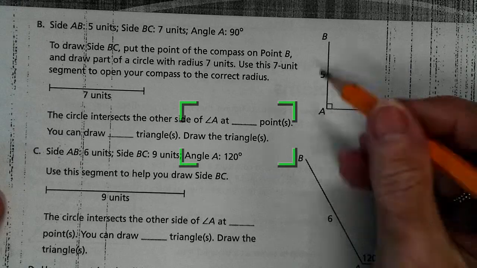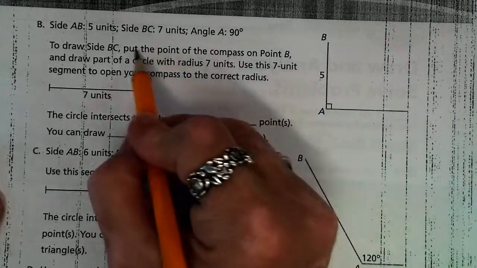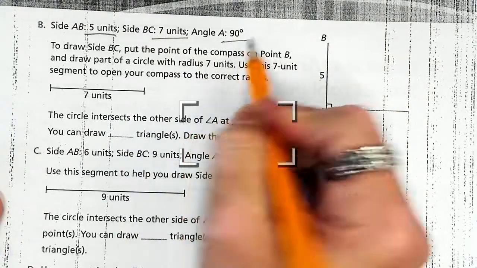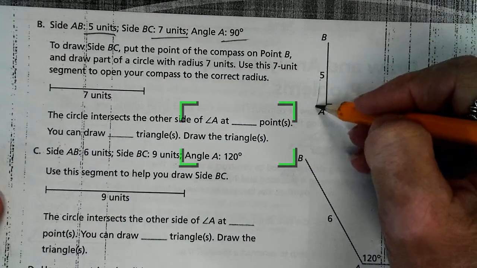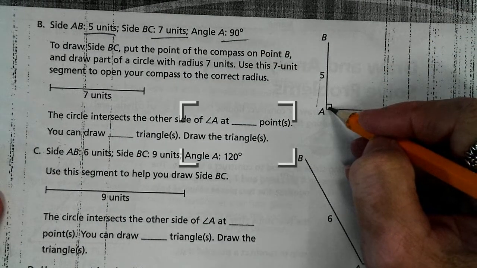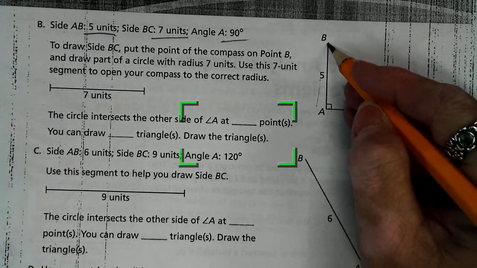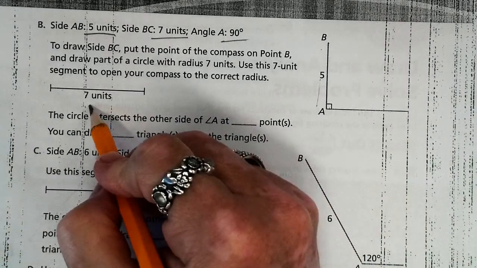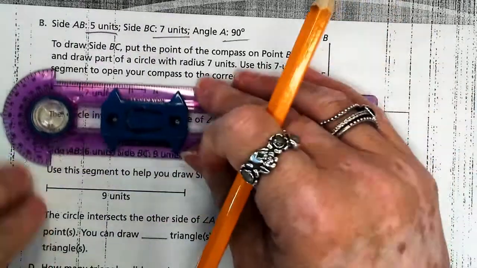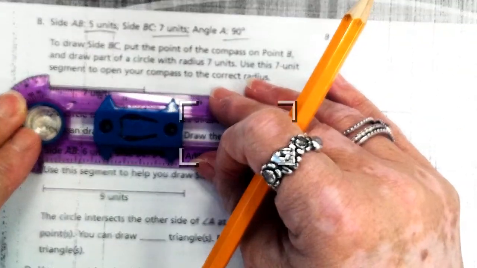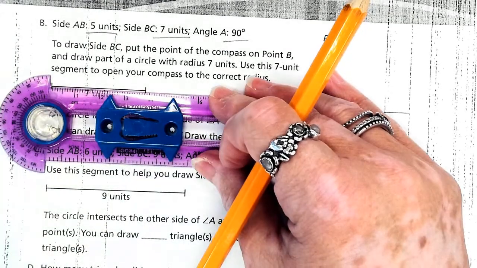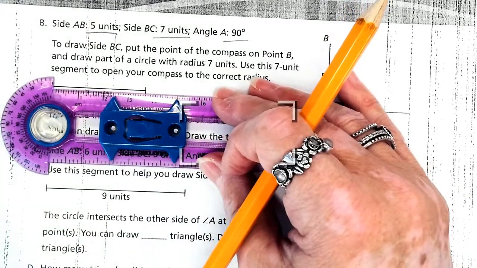So now we have a 5 unit, a 7 unit, and a 90. So here is my 5, here is my 90. So that means when I draw my line of BC, it's going to be 7 units. So take your compass.